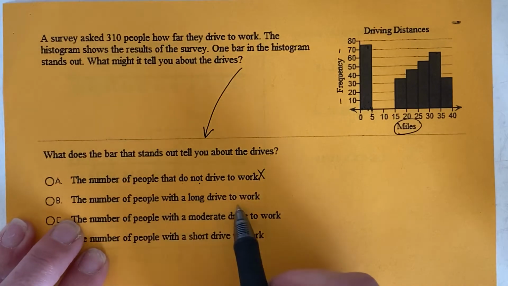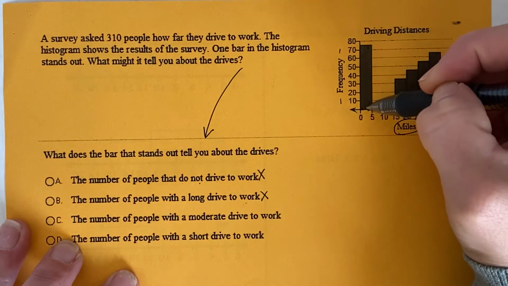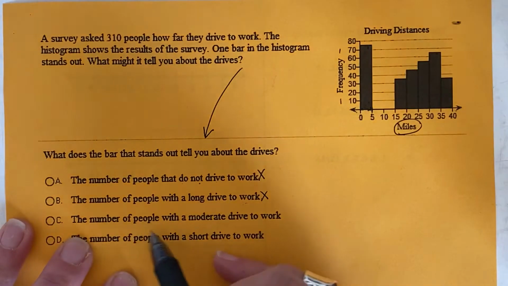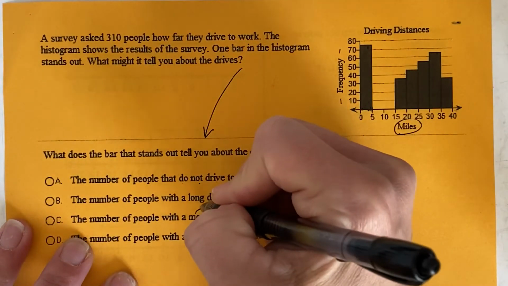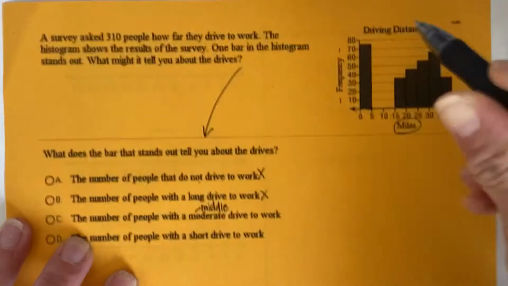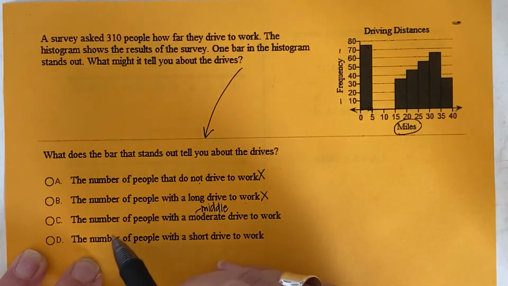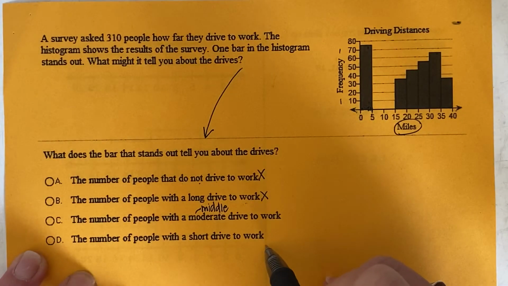The number of people with a long drive to work, that's not going to be it, because this tall column is going to be people with the shortest. The number of people with a moderate drive to work, moderate just means middle of the road, a middle kind of length drive to work. That's not going to be this, because this is the smallest amount we could have. And then D says the number of people with a short drive to work.